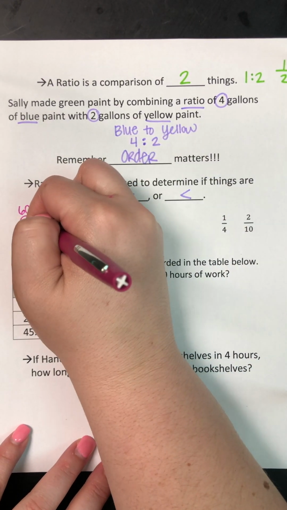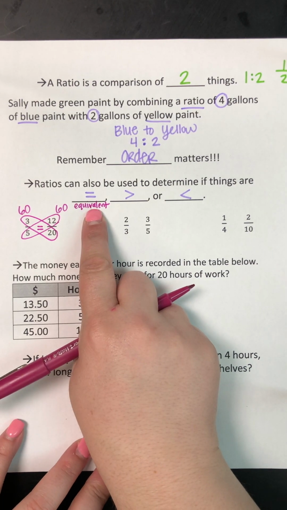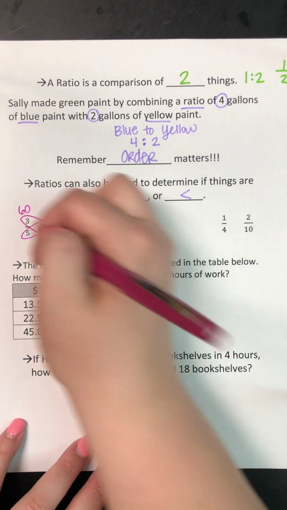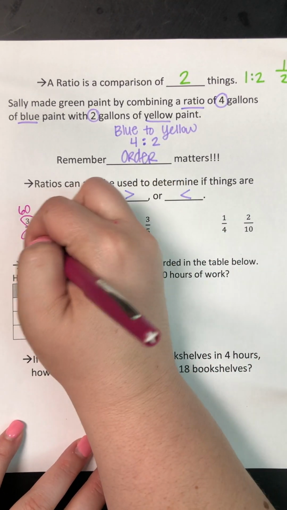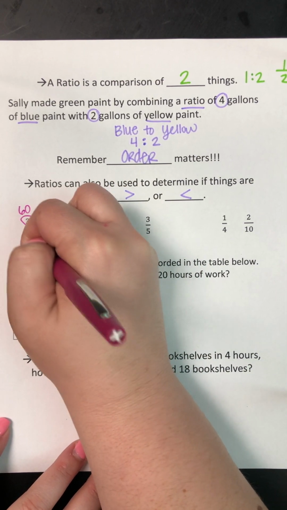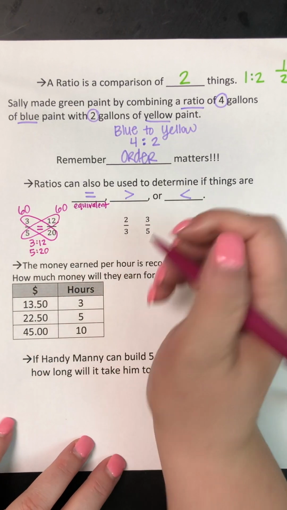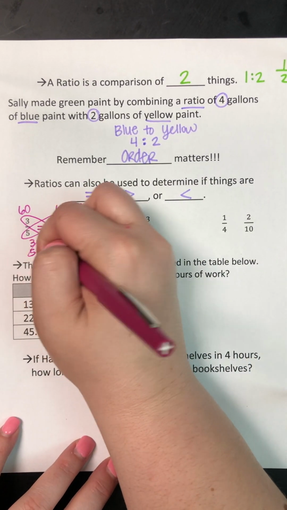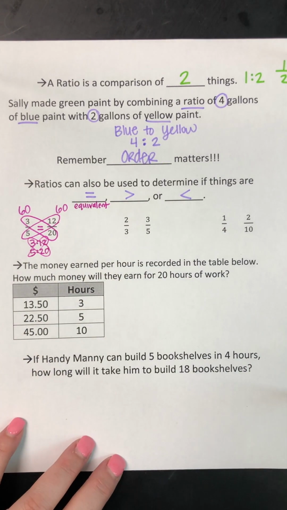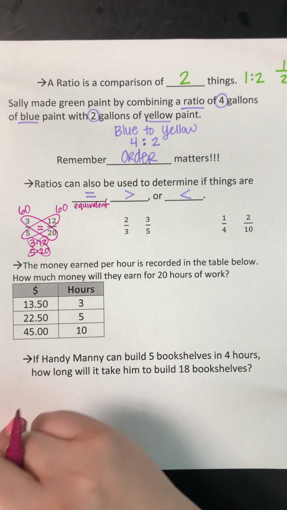So these are equal fractions. They are equivalent. You can do the same thing if they were ratios. If it was written as 3 to 12 and 5 to 20, it's going to be the same process. Butterfly, butterfly. It doesn't matter if they're written as fractions or ratios, this method still works.